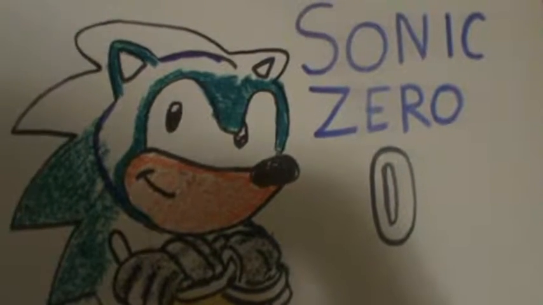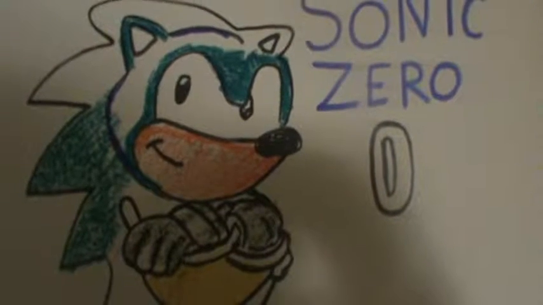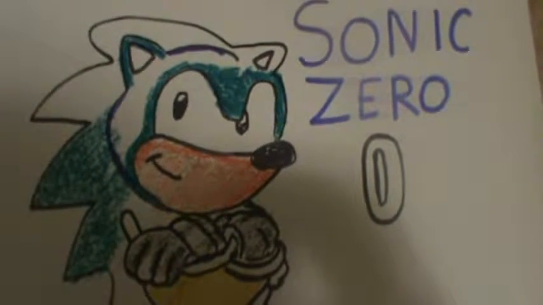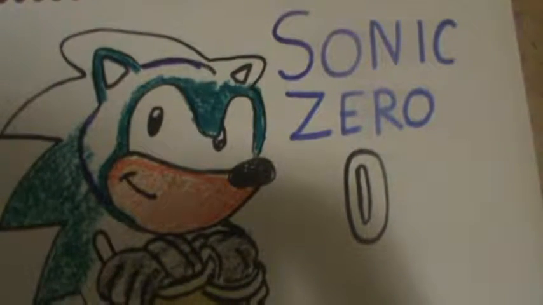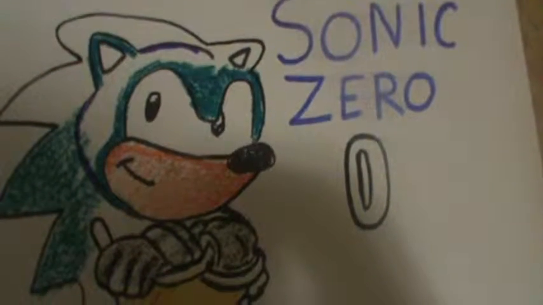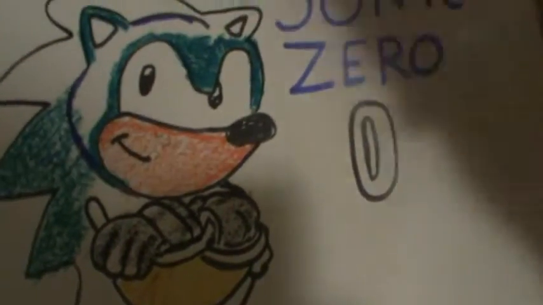As you see right here, I went ahead and drew a picture of Sonic, and anybody could probably be thinking about that I actually drew that picture right there of Sonic, and then of course right there is for zero. It's for the number zero.